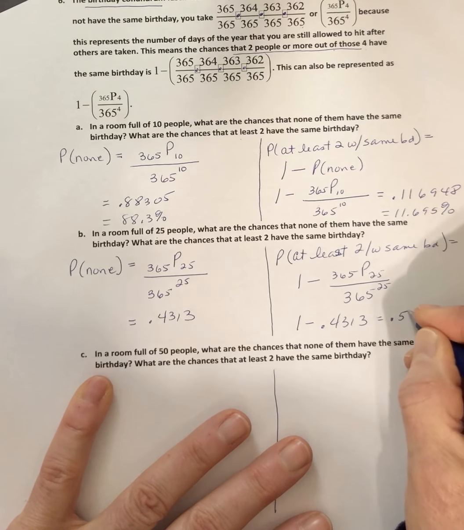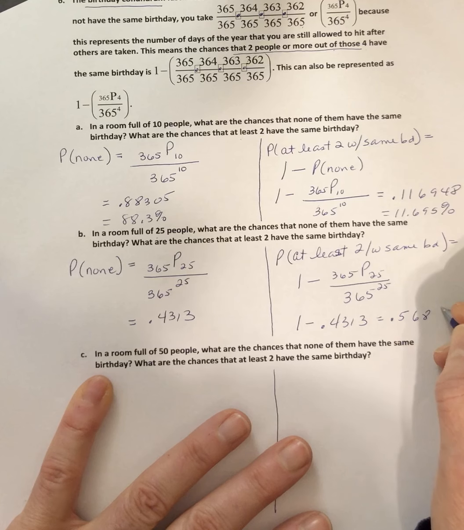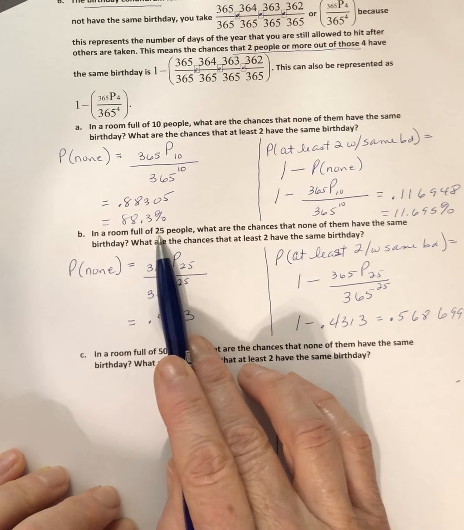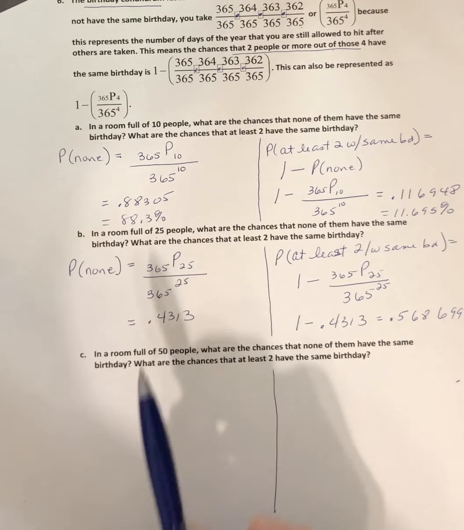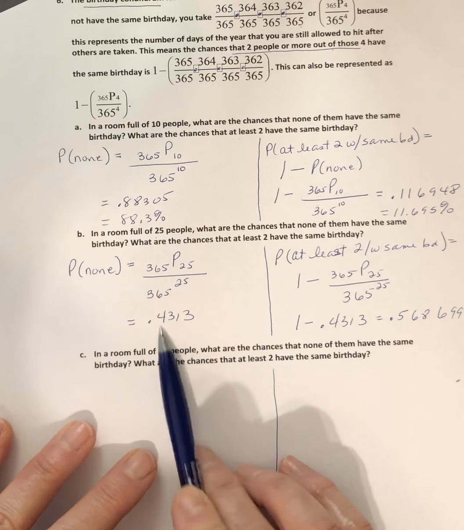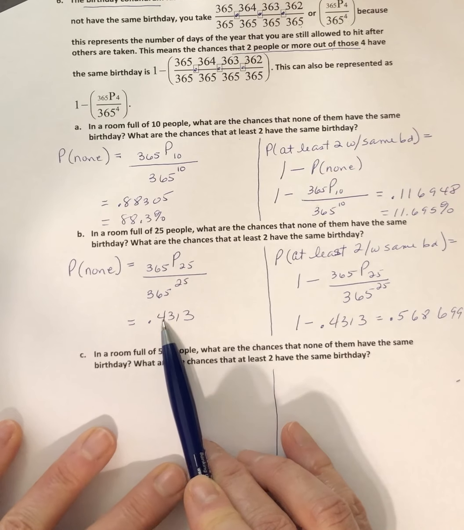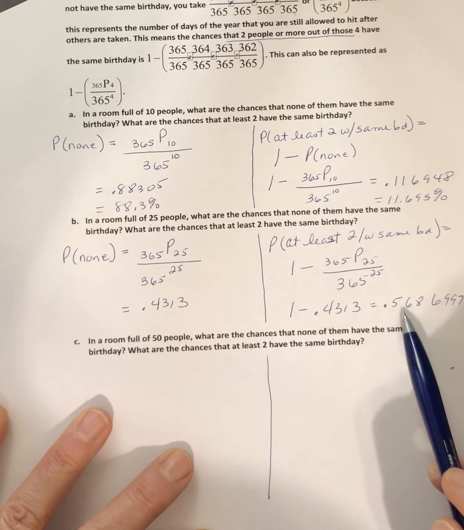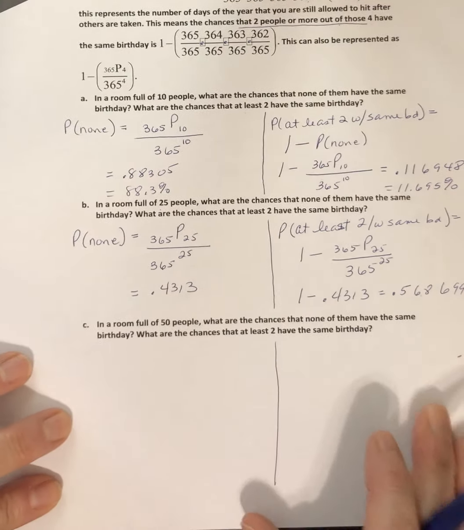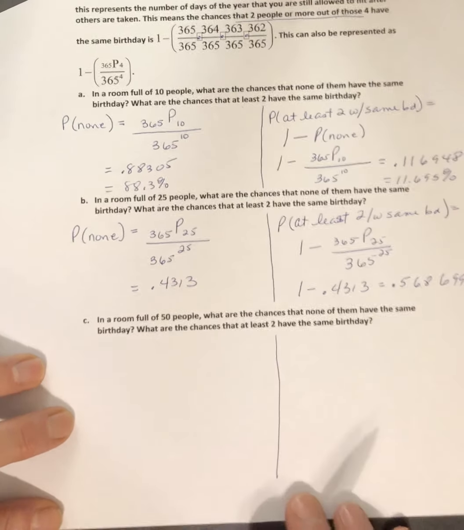And I got 0.568699704. I had a lot more decimal places there to make that happen. So notice that as the number of people in the room increases, the chance that none of them will have the same birthday goes down to about half what it was in the previous. And the chance that at least 2 have the same birthday is about 56, 57%.